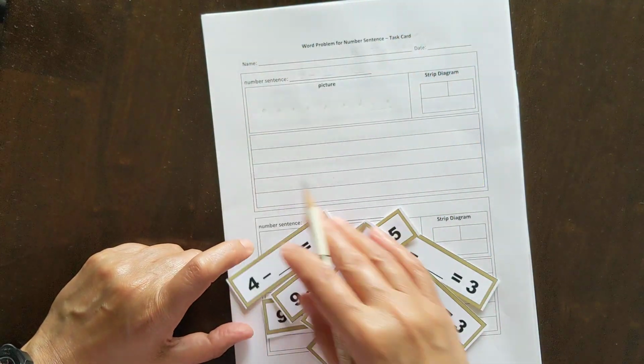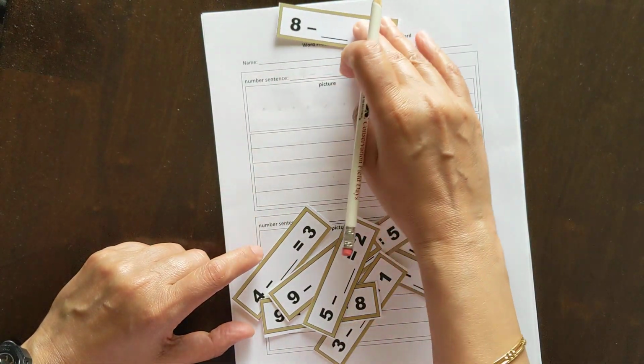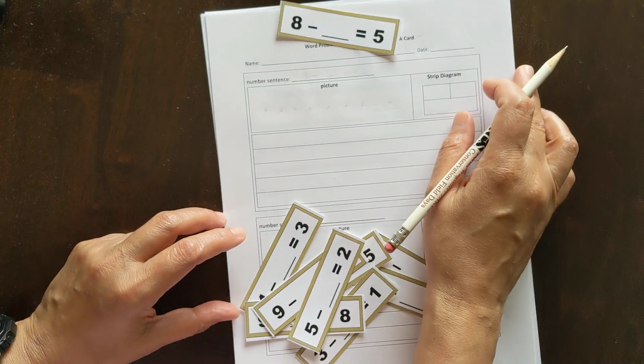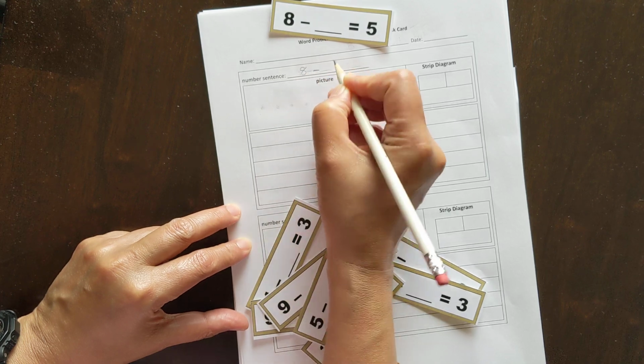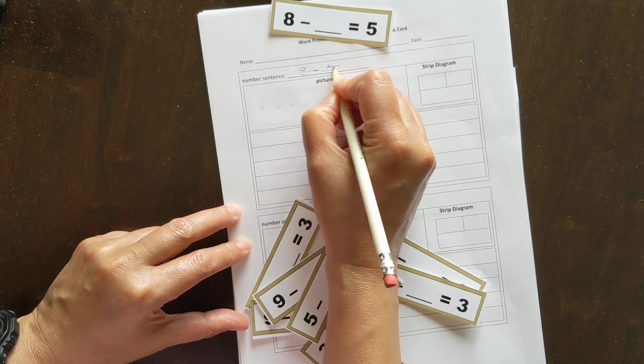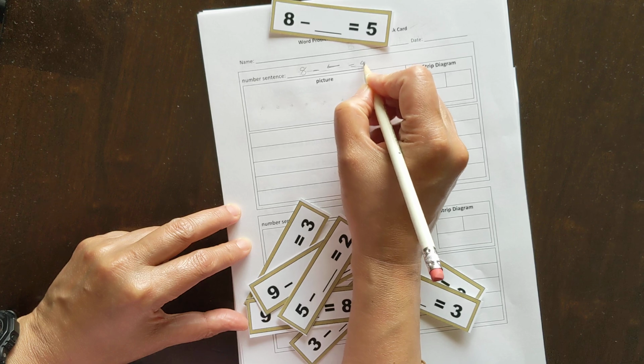Let's work on 1. 8 minus something gives 5. 8 minus something is 5.